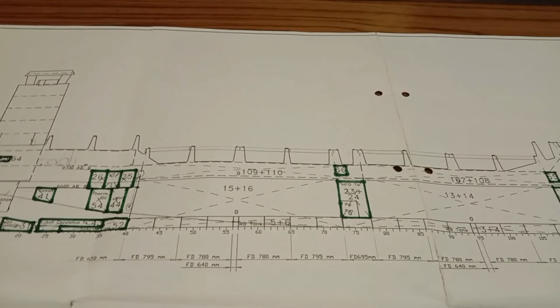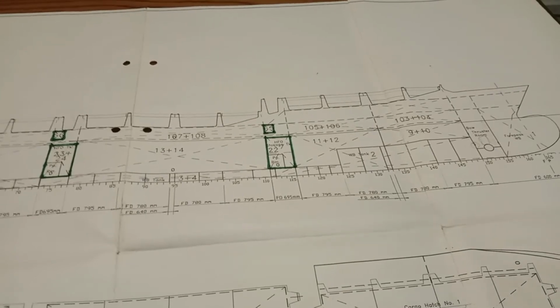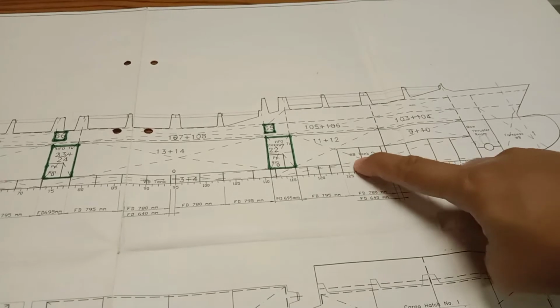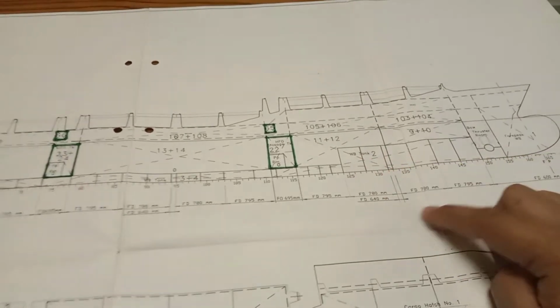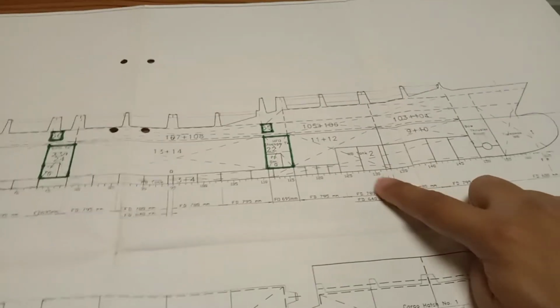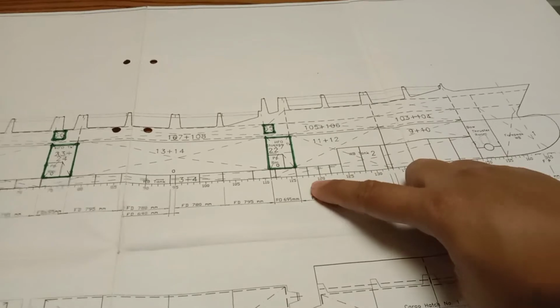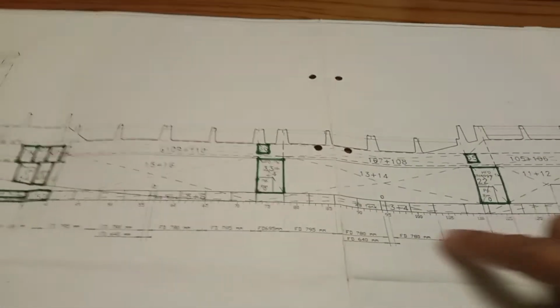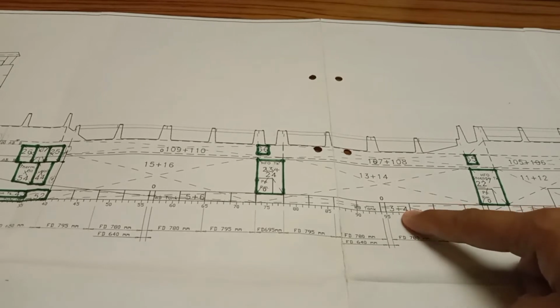All right, so let's move on to the important tanks for the deck department, which is the double bottom tanks. How many tanks do we have? We have one, and then we have here two, and then on the other side three.